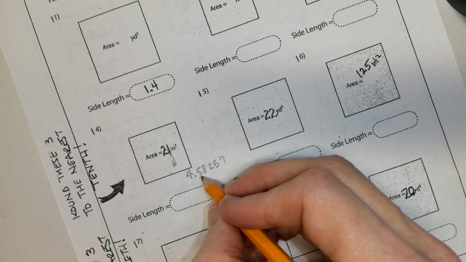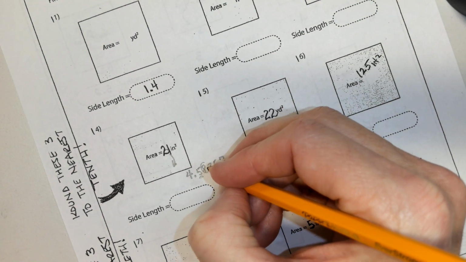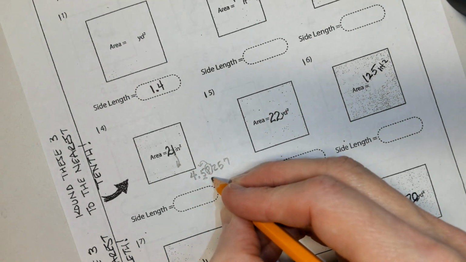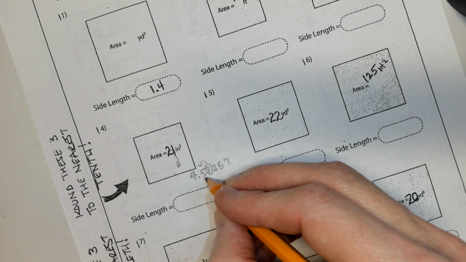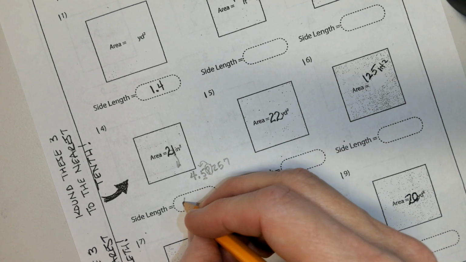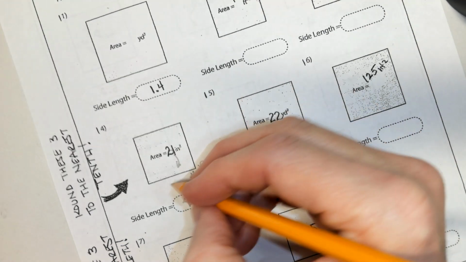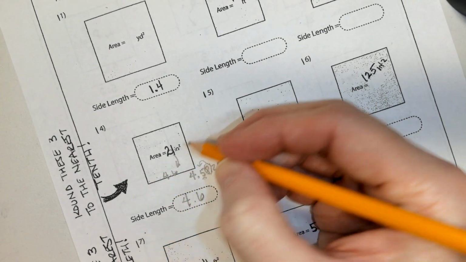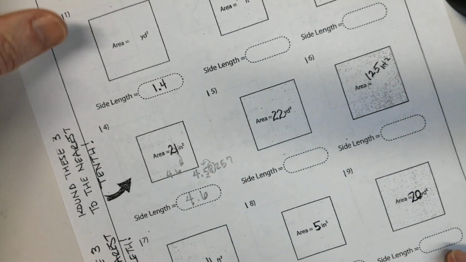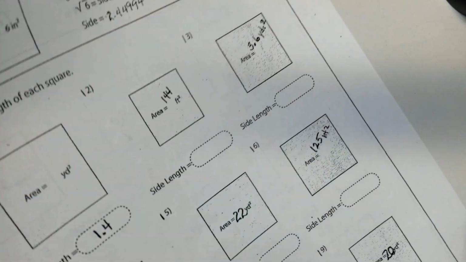So if rounding to the 5, you're going to circle the number after it and draw an arrow back. Is that 8 big enough to change that 5? Yeah, it's going to become what? 4.6, and that's your side length. So you can do that across that row.